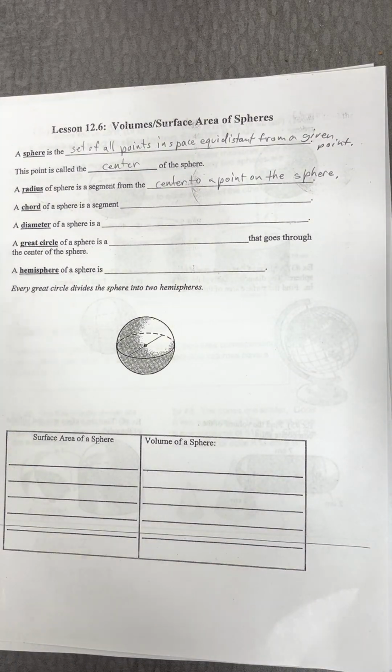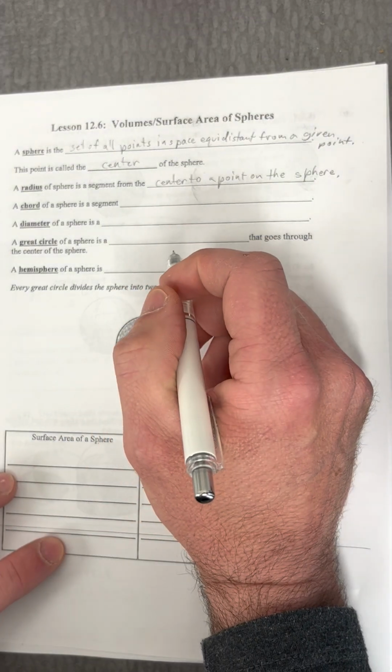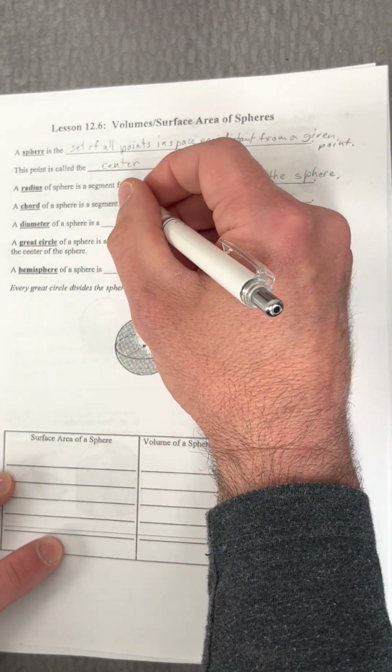And a sphere also has something called a chord whose endpoints are on the sphere. It's a segment.